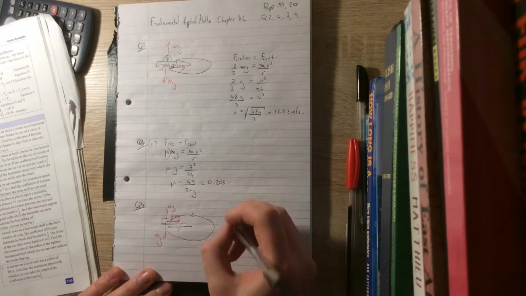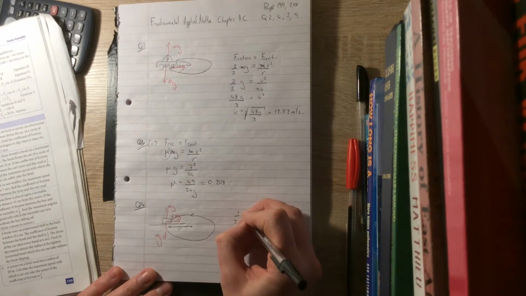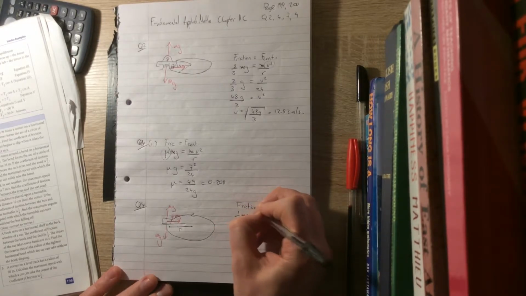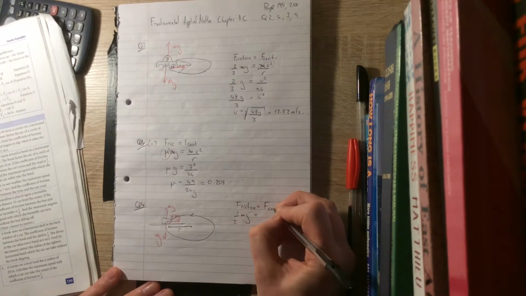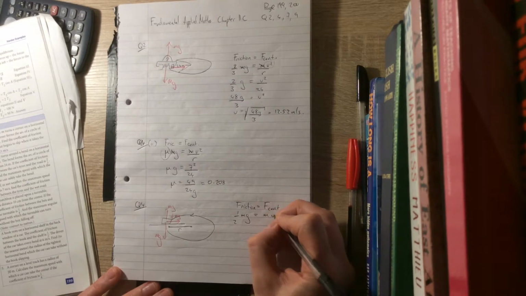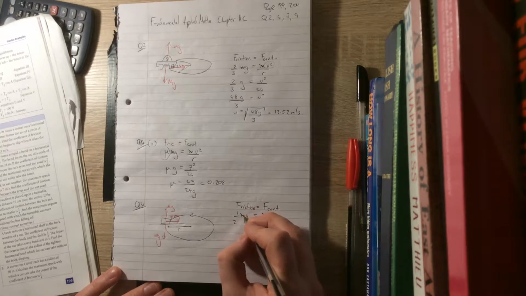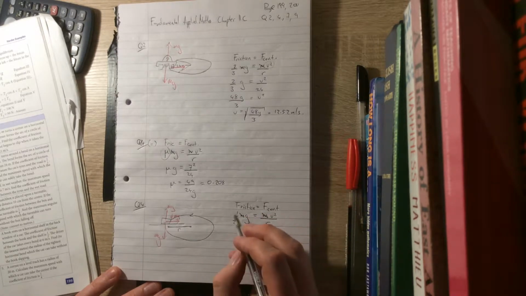So we are saying that a half mg, that's the frictional force, is what's supplying our centripetal force, which is mv squared over r. Again, like most of these problems, it's mass independent.